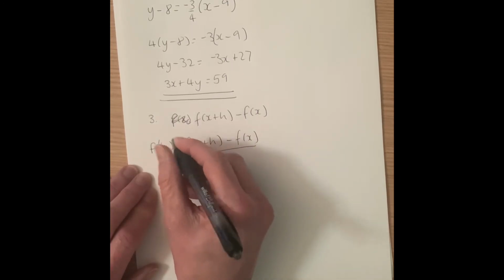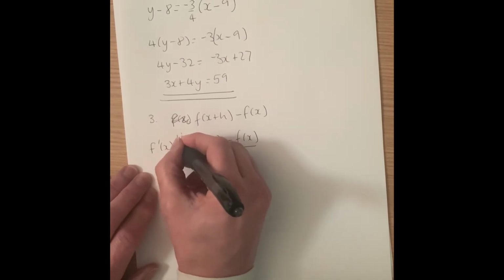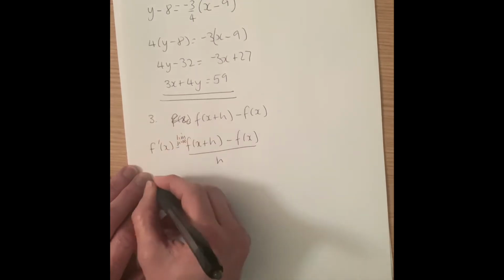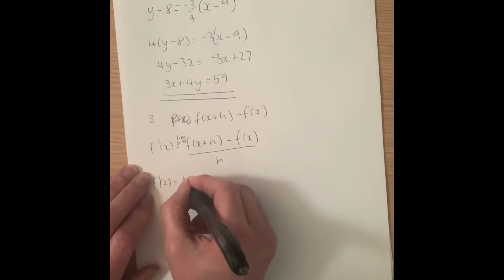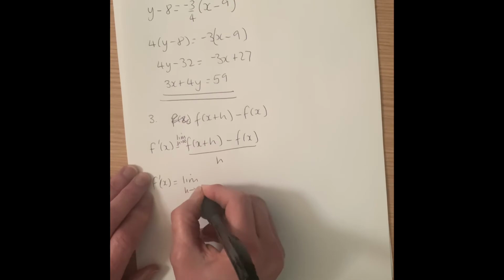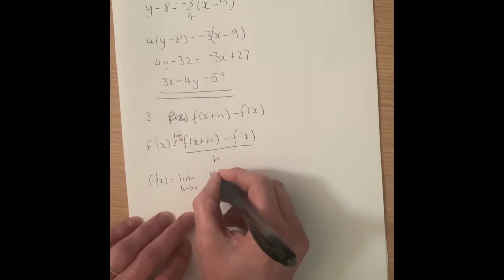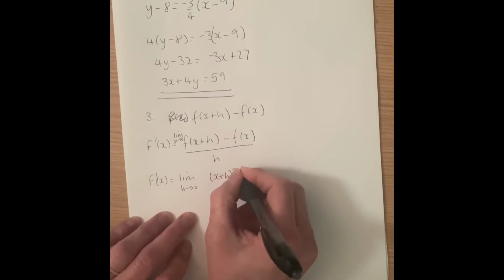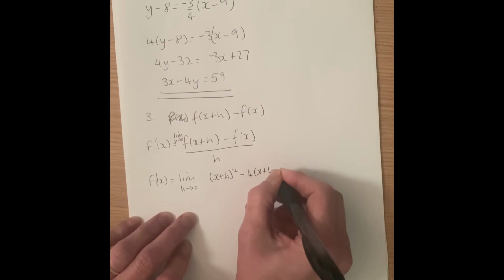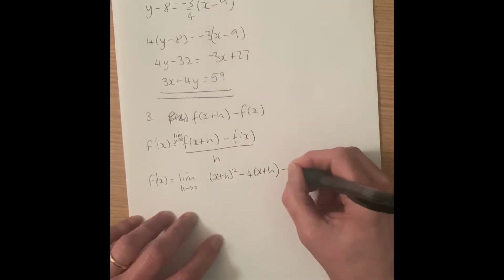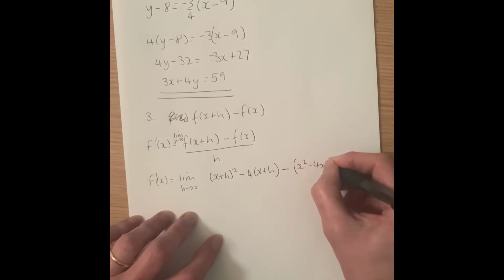And what I should have written in there, if you've got it on your formula, I should have written the limit as h tends to 0. So I'm going to be better this time. f dashed x, limit as h tends to 0. Now my function, x squared, so I'm going to have x plus h all squared minus 4 times x plus h. And I'm now going to subtract from that f of x, which is x squared minus 4x.